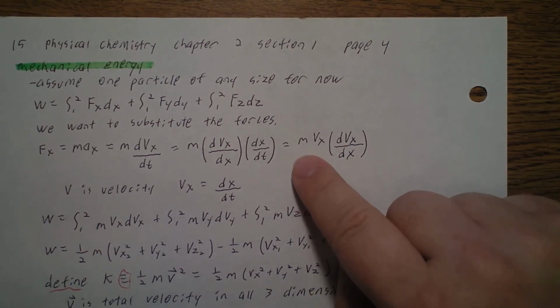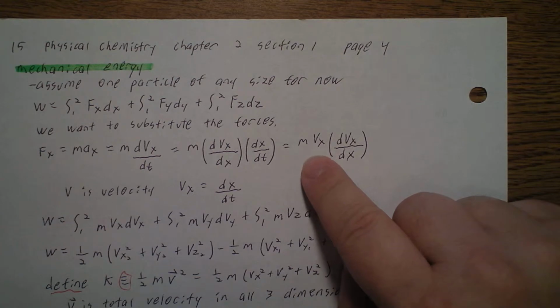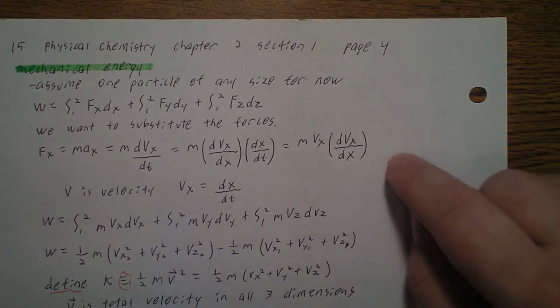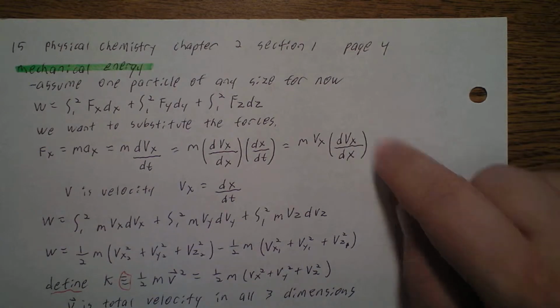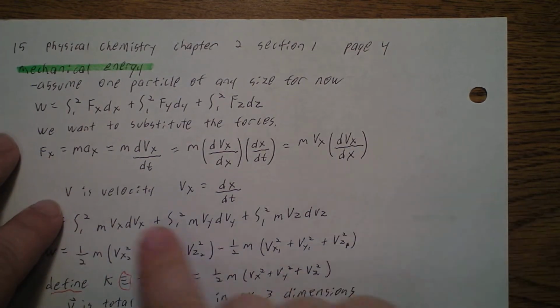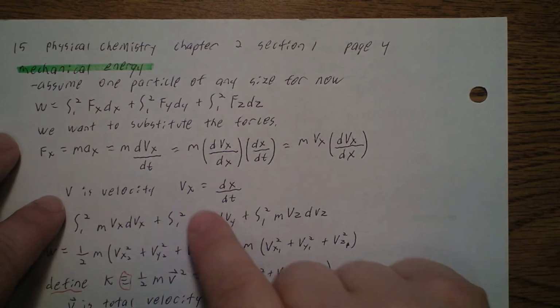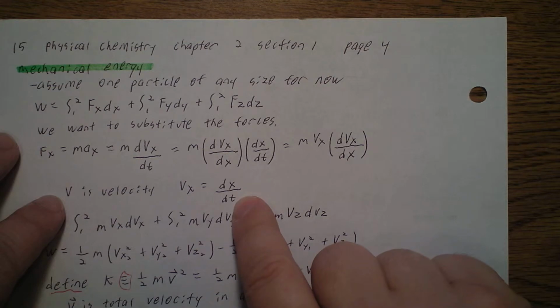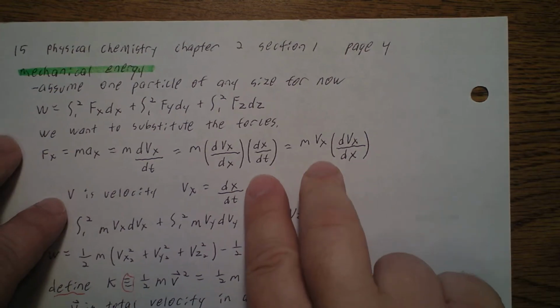Now we can substitute back in and say the x component of force is equal to mass times the x component of velocity times the derivative of the x component of velocity with respect to x. We've substituted in, remember lowercase v is velocity, so the x component of velocity is the derivative of x with respect to time. That's the substitution we made right there.